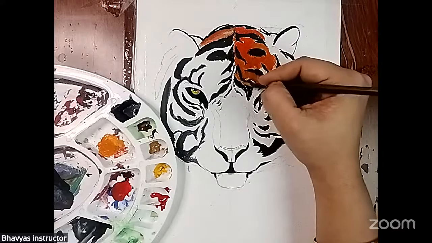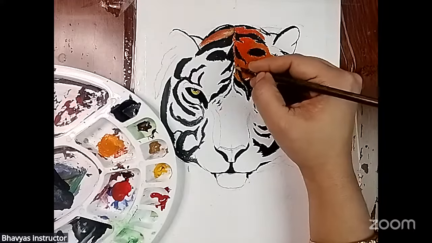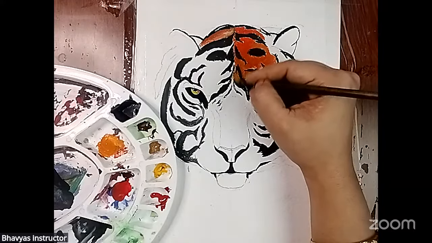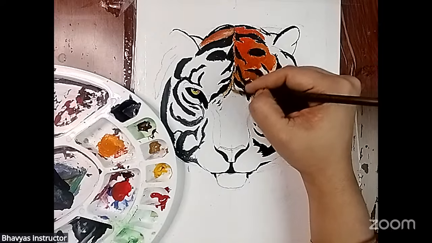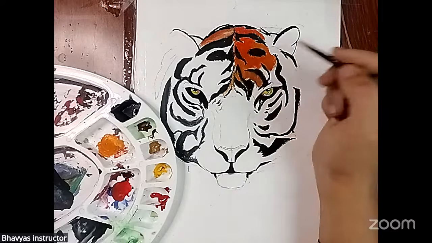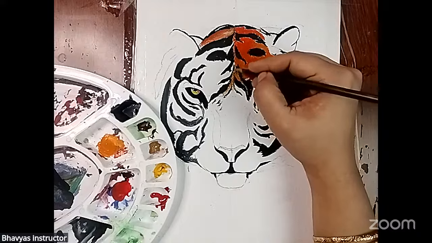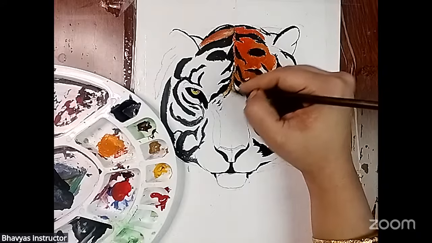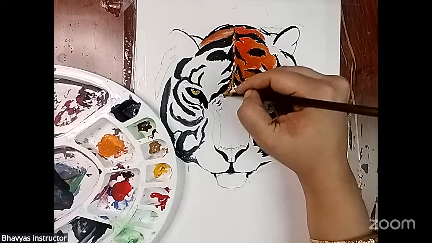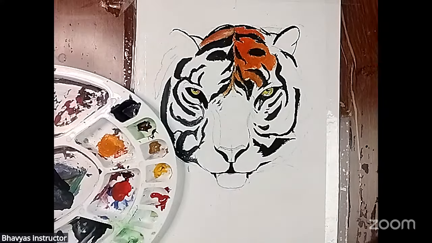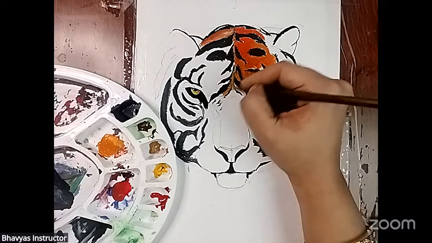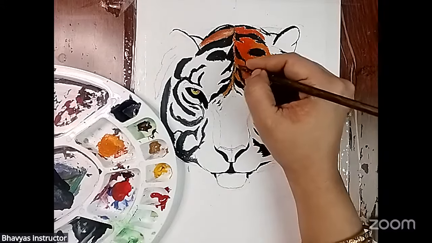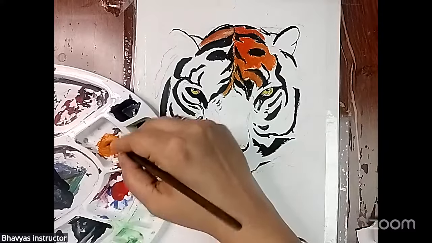When you are taking the color itself, you should take a lighter value, then only can you make the appropriate one, because we have already painted the black stripes. When you are touching the black stripe with the darker value, it will become too dark again. Okay. Even your water ratio should be very less. Don't take too much water when you are painting. Okay.